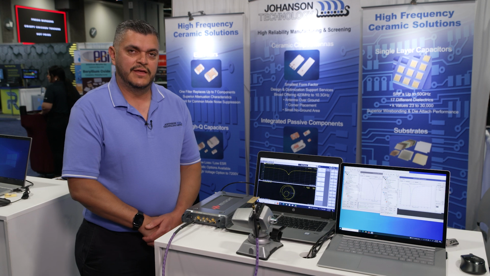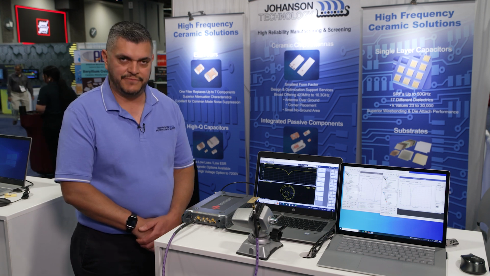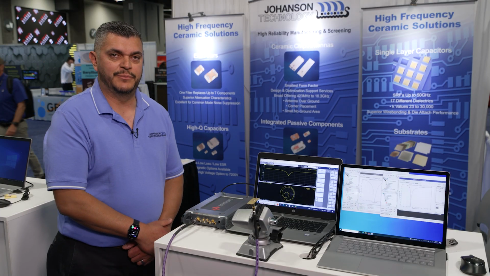We have been working with Keysight to create 3D models to simulate in a virtual environment. What we see with our customers is when they're making very small profile antennas, such as wearables, all those materials affect the antenna. And most customers don't realize that until the second or third iteration on their PCBs.